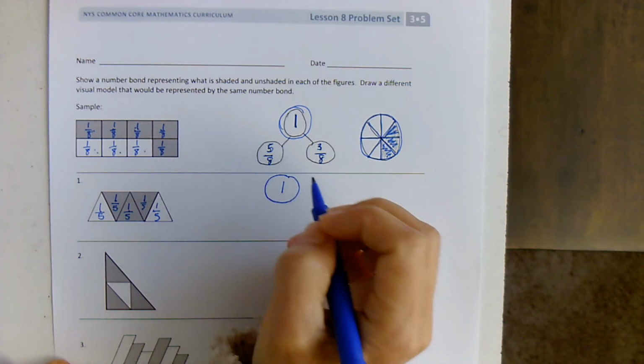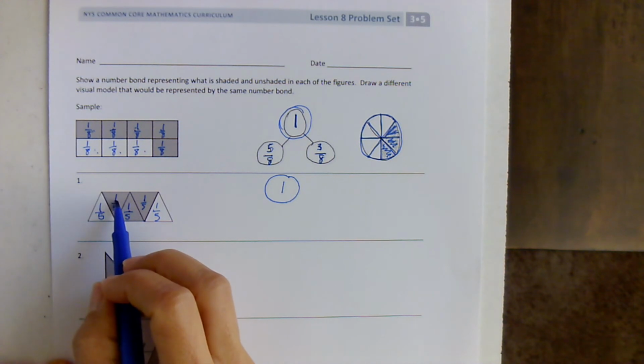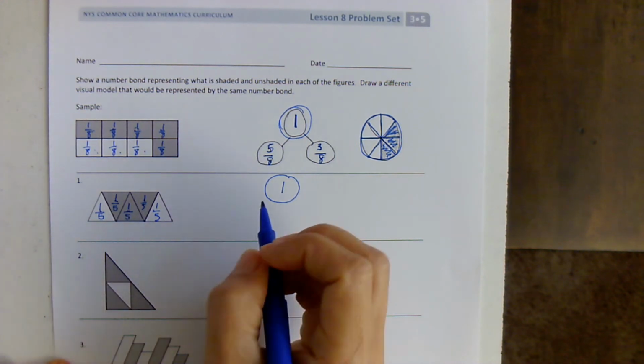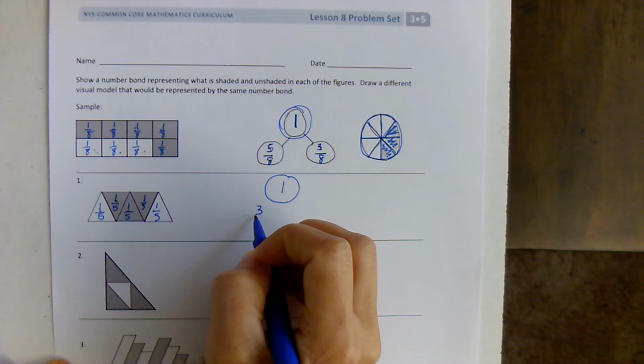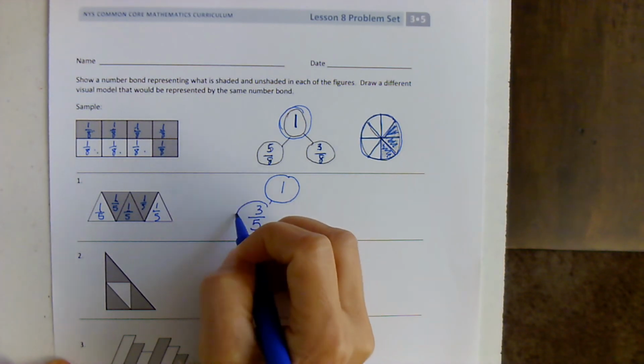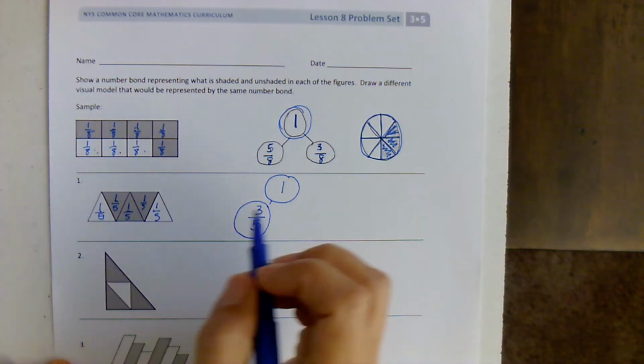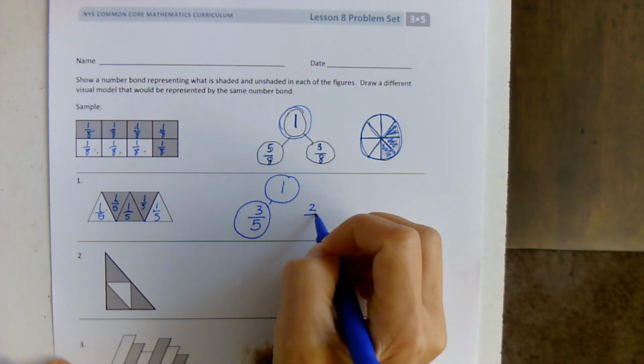So we just write a 1 for the whole thing. Okay, let's do how many parts are shaded. 1, 2, 3. So 3 out of the 5 pieces are shaded. Okay, I circle it. And how many are not shaded? 1, 2. So 2 out of 5 pieces are not shaded.